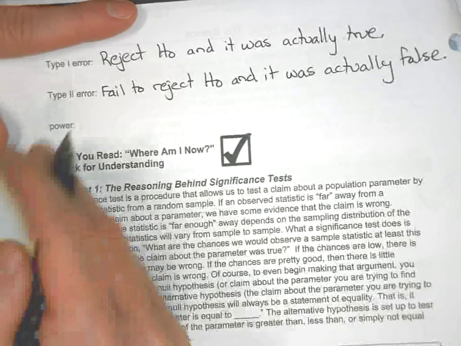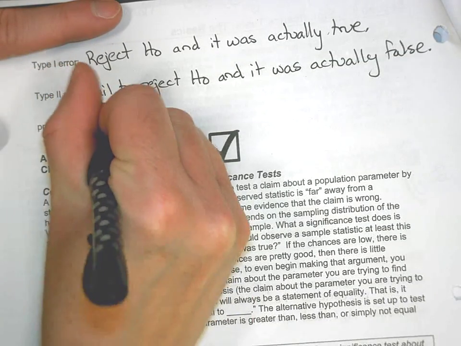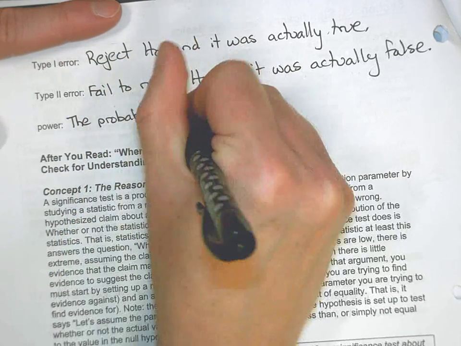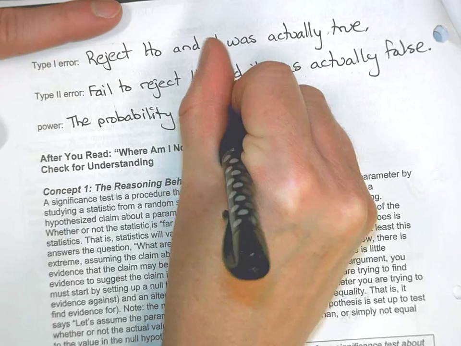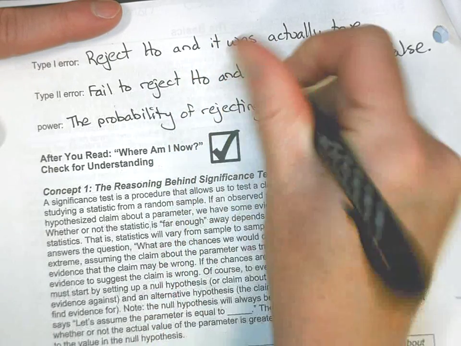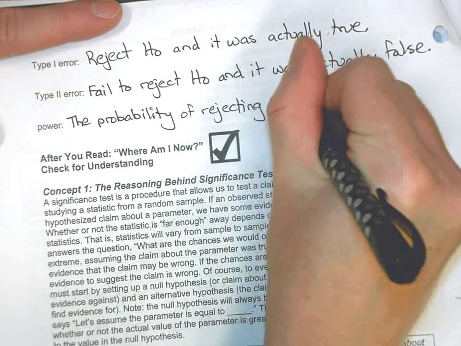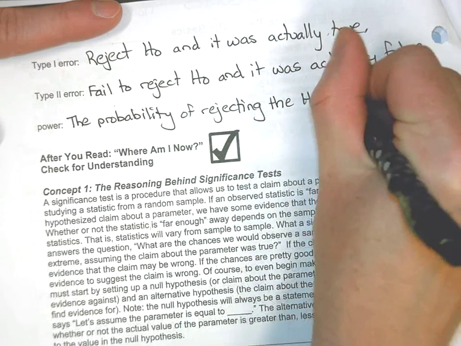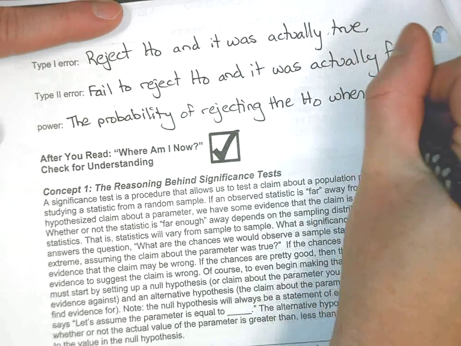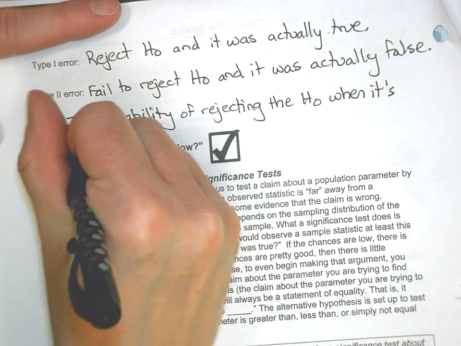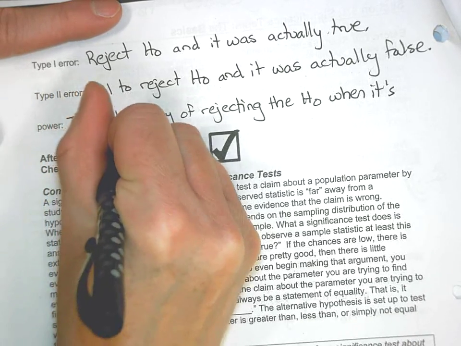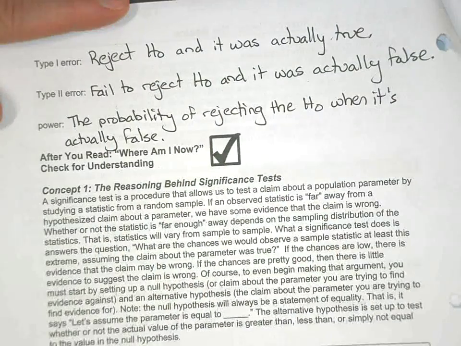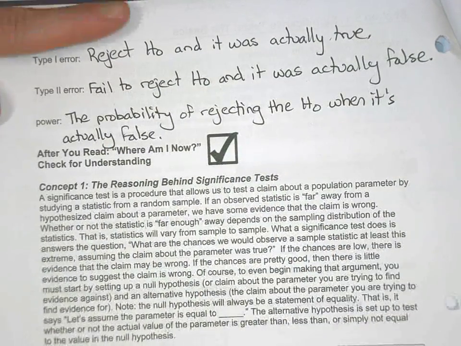The power is the probability of rejecting the null hypothesis, which is our whole goal when we do a test, when it's actually false. And we'll come back to that again after we've gone through tests with both one proportion and one sample mean.